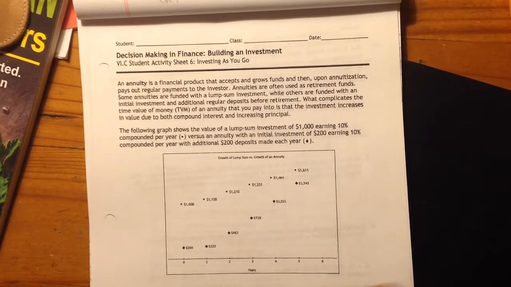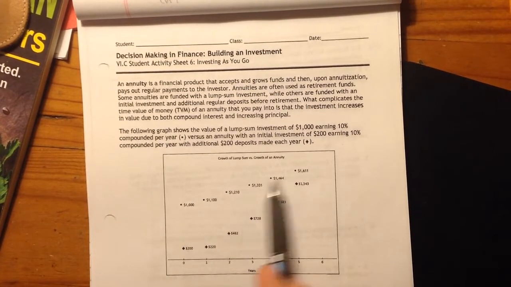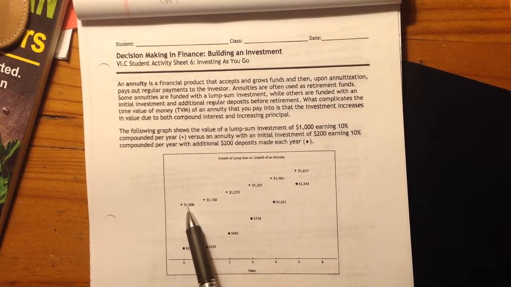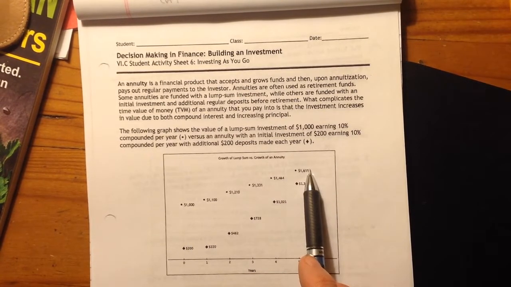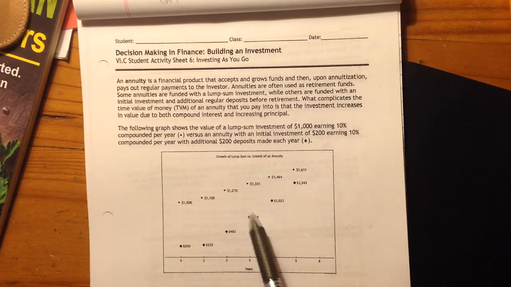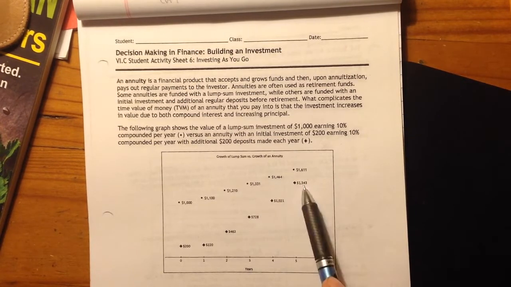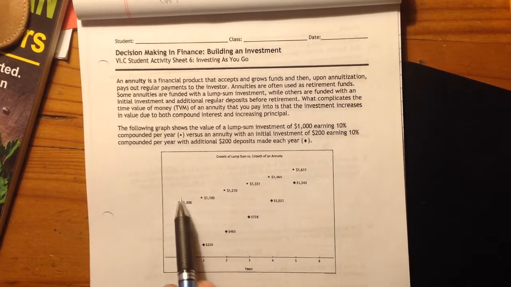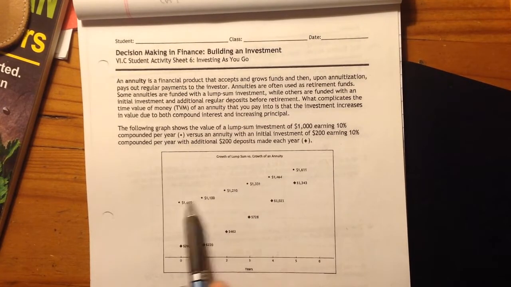Now the reason for that is that with the first investment, that $1,000 got 10% interest every year. Whereas in this other, although we put in the same amount, we also put in $1,000, it's that only $200 got 5 years worth of interest. And then another $200 got 4 years worth of interest, a third $200 got 3 years, and then one $200 got 2 years, and then the last $200 only got 1 year of interest. Whereas all the $1,000 gets 5 years of interest here.